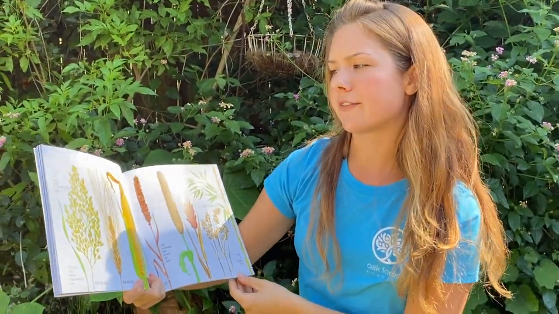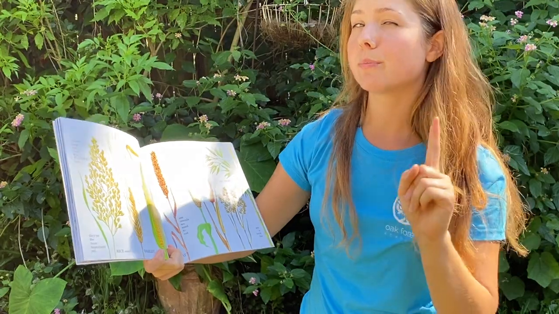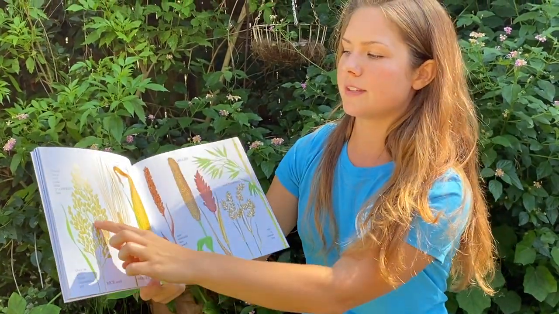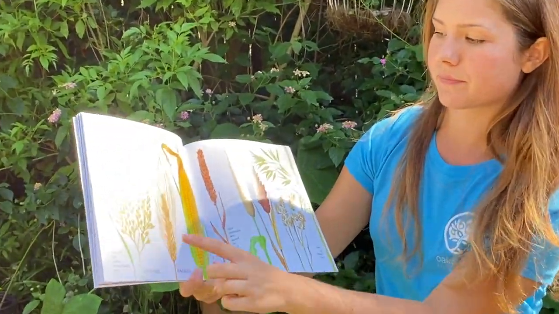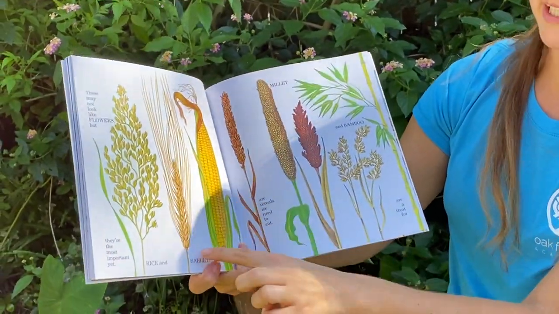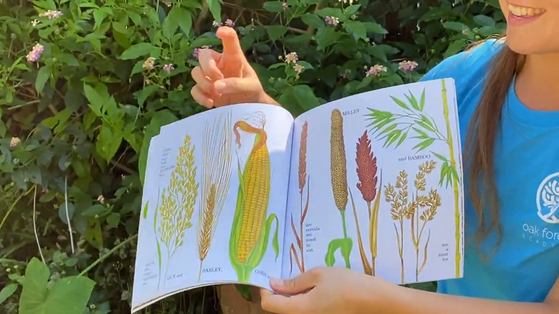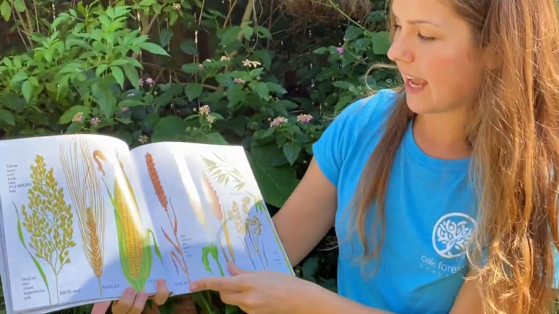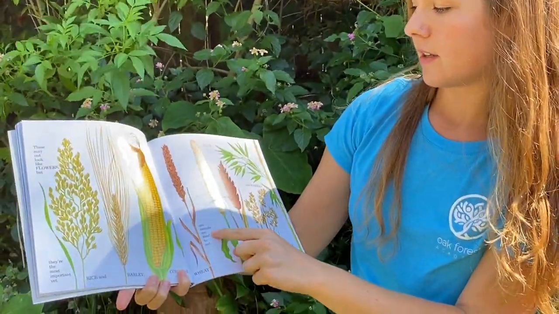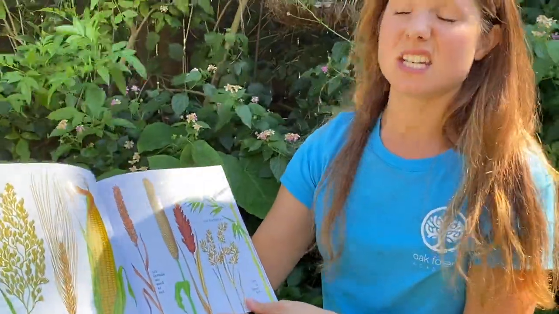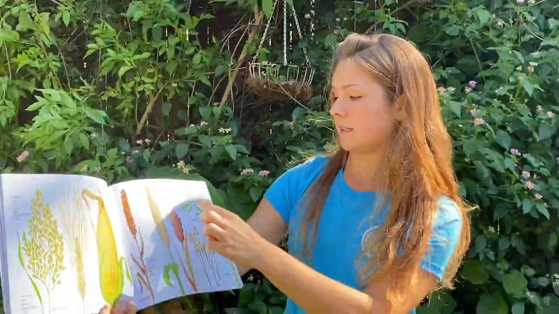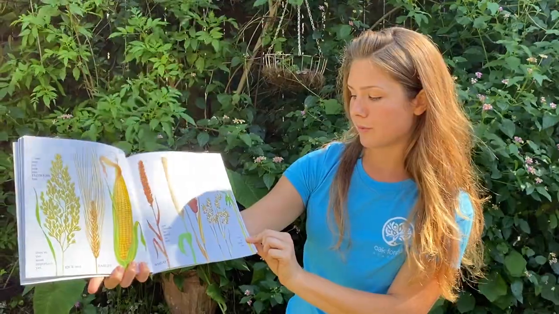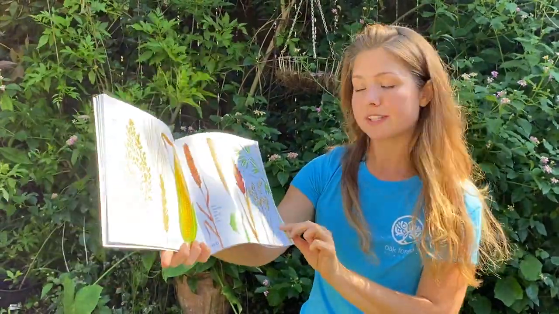These may not look like flowers, but they're the most important yet. This here is rice. This here is barley. And you guys know what this is. This is corn. And wheat. These are all cereals that we need to eat. Millet. Bamboo. They are a treat for us too.